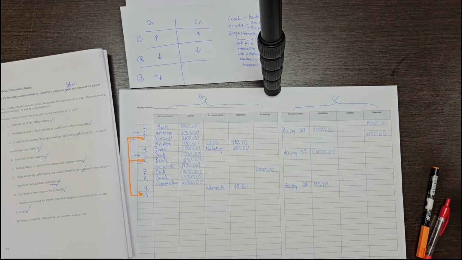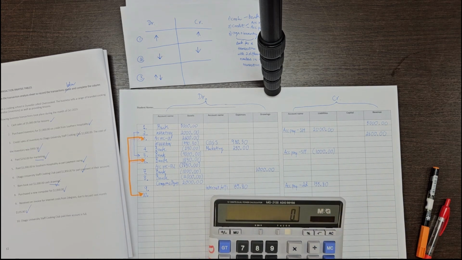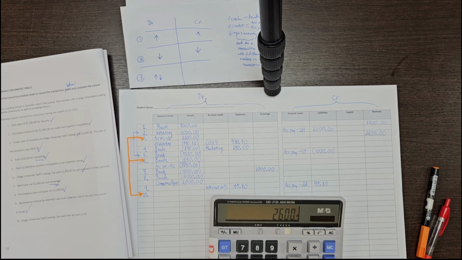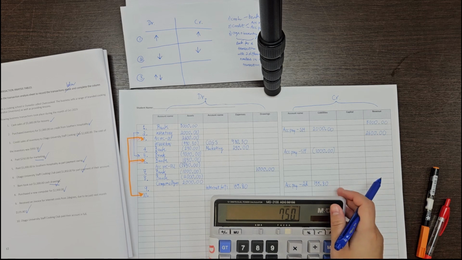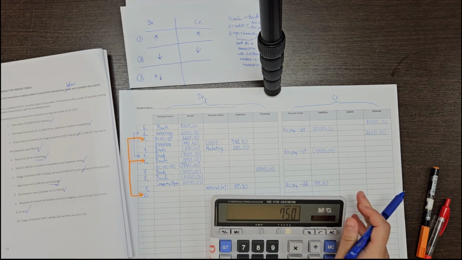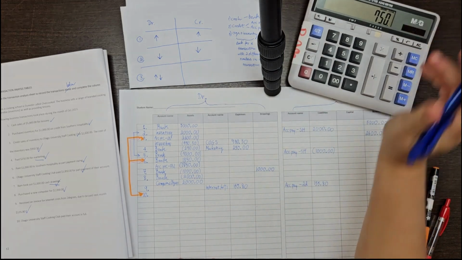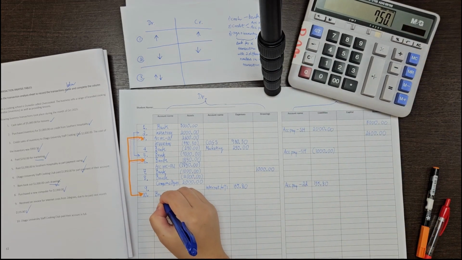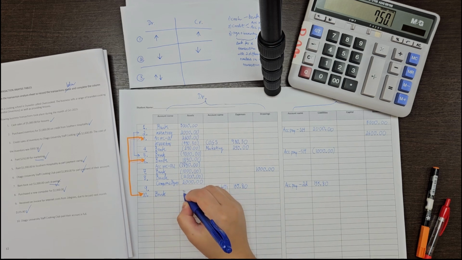So what is the difference between 2,600 and 1,850? 750. Okay, so they have an outstanding amount of $750 to pay, and in transaction 10 they want to pay it off. Okay, transaction 10, bank, the money will come in $750.